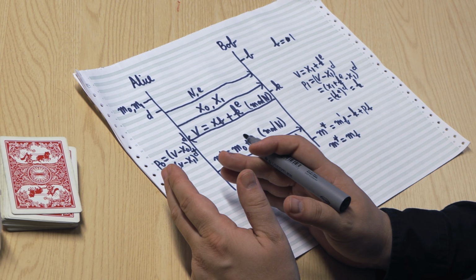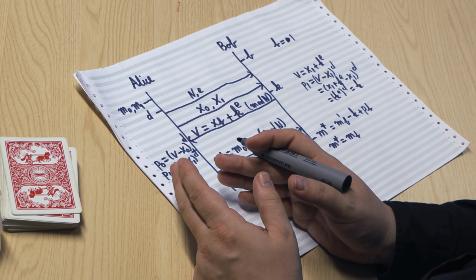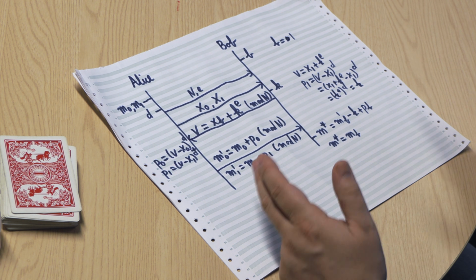Now for P0, this isn't going to work. We're not going to do the math for P0 because it's not going to lead anywhere, right? Because the value V is X1 plus K to the power E, and if we then subtract X0 and raise that to the power D, it's not going to have any nice properties. So let's ignore that for now. So P1 has the nice property that is equal to K, and P0 does not have this property.